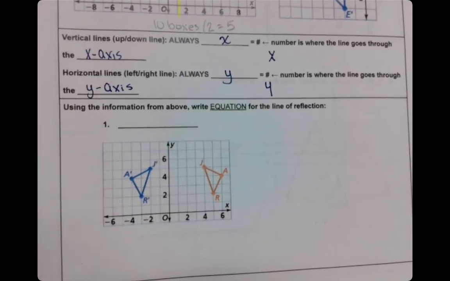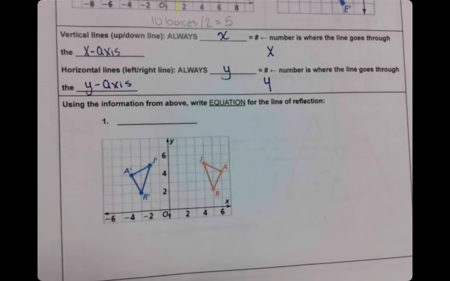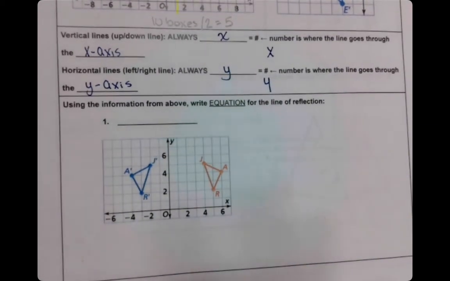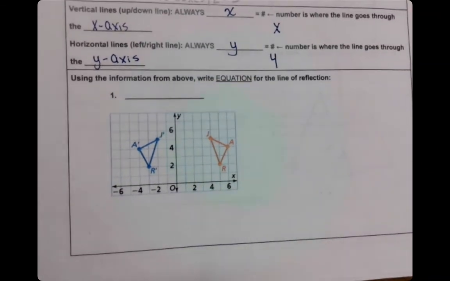All right. So like I said, we already found the lines of reflection for almost all of these that we're about to do. Now we actually need to write the equation of said lines. So if you look up top and just put it in, that's perfectly fine. If you want to try to redo it, that's fine as well.